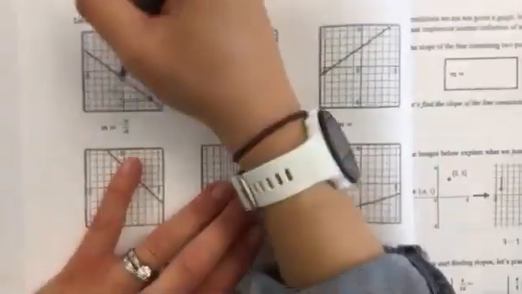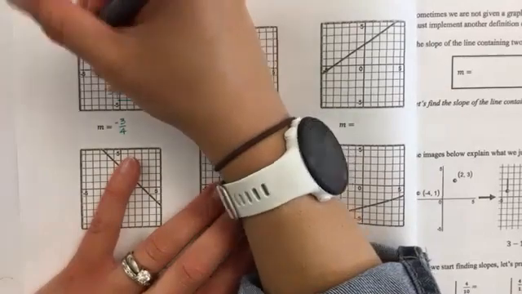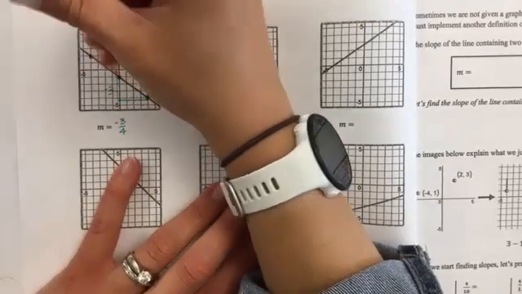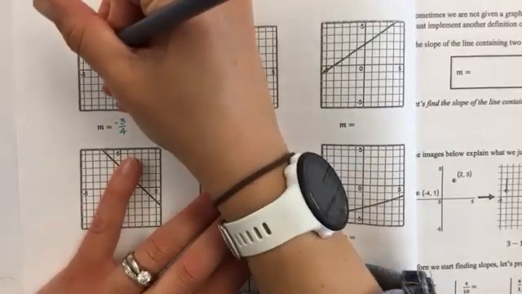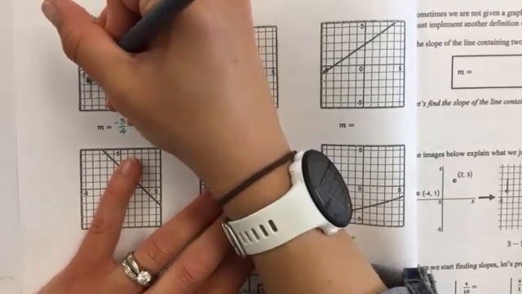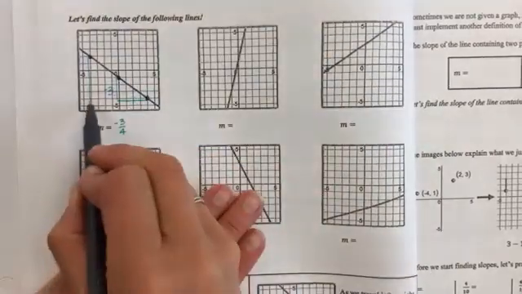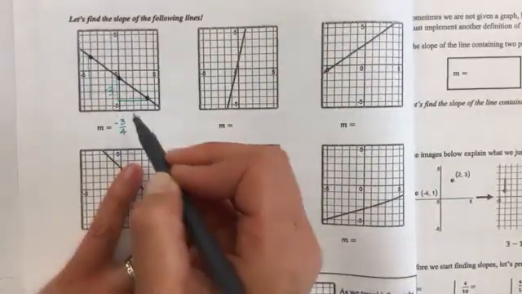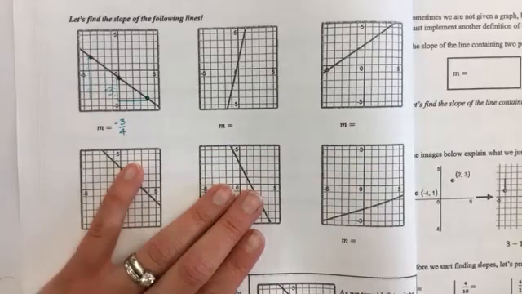You could pick other points. For example, if we had picked this point right here, we would have gone down 1, 2, 3, 4, 5, 6, and over 8. But 6/8 reduces to 3/4. That's a good question.